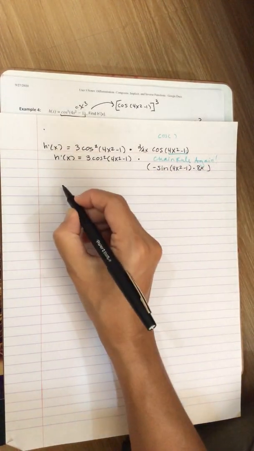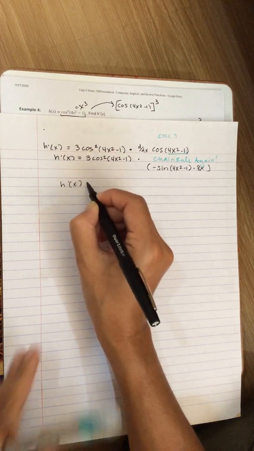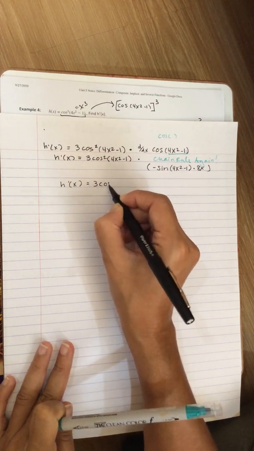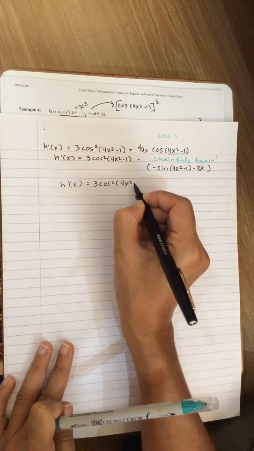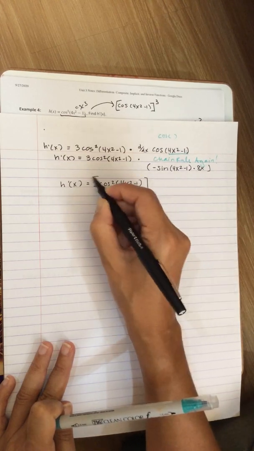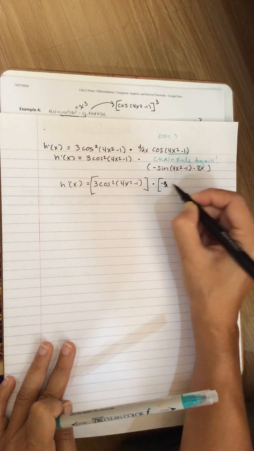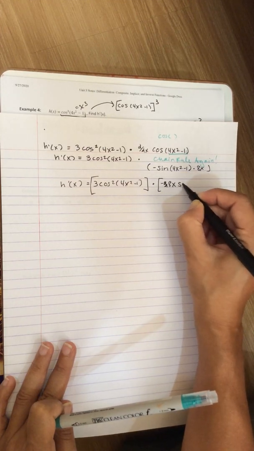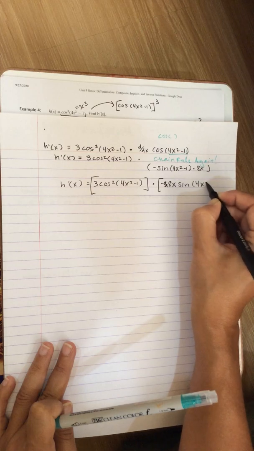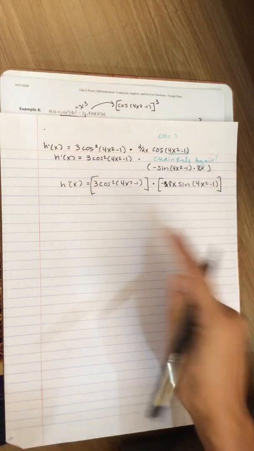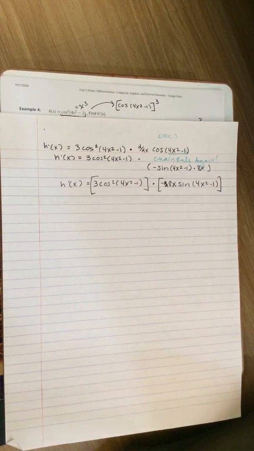Okay, so let's just rewrite it here because now I need to simplify. All of that times, which I could rewrite this as minus 8x times sine 4x squared minus 1, right? So we're really multiplying those two.